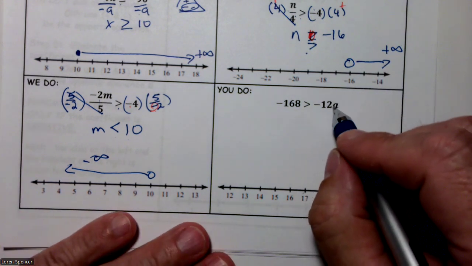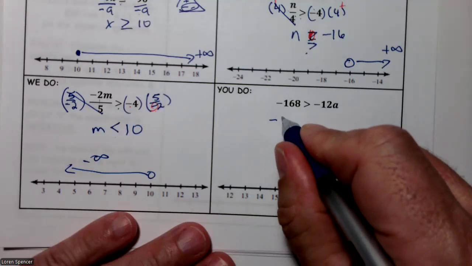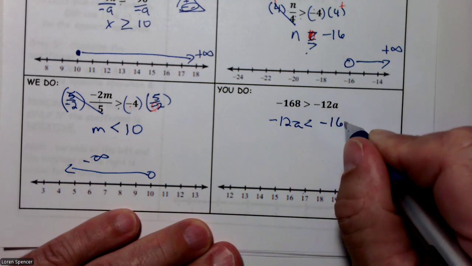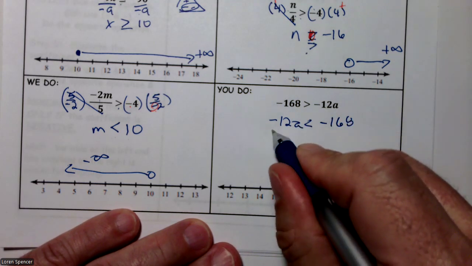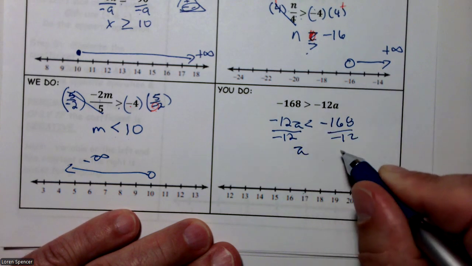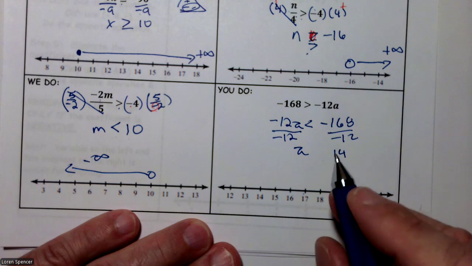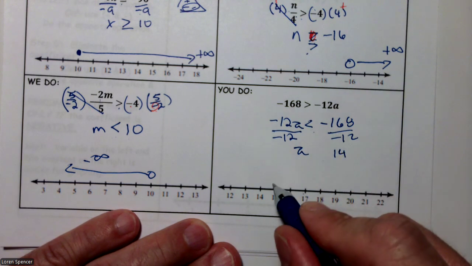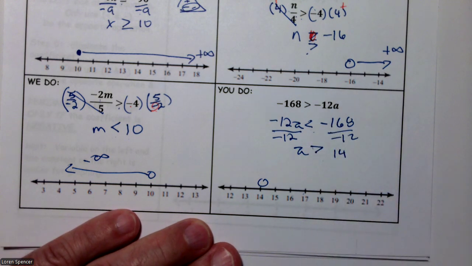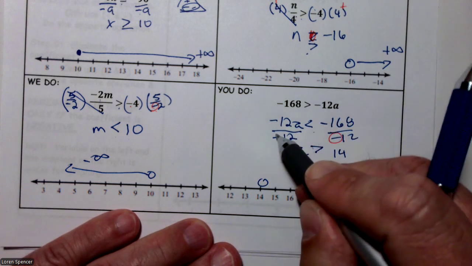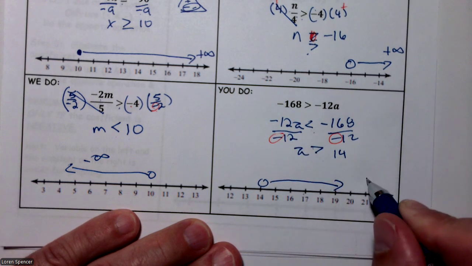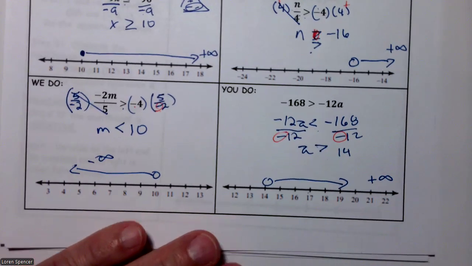All right, here I'm going to flip the equation. So now I have -12a is less than -168. I'm going to divide both sides by my coefficient of -12. And I'm going to get a, and I'm going to get 14. And there's no line underneath, so I know it's a hollow at 14. But I also have to flip the sign because I'm dividing by that -12. So it's going this way to positive infinity.